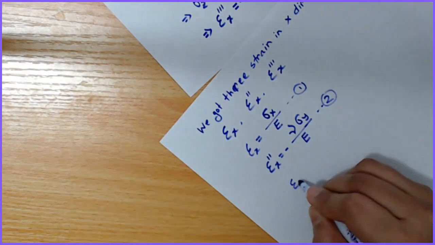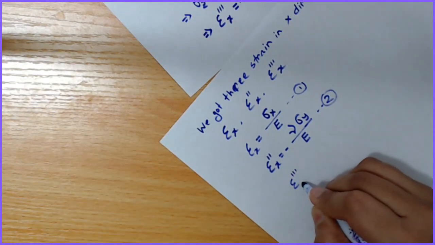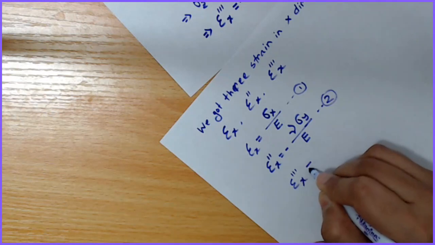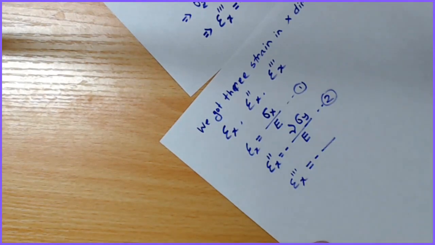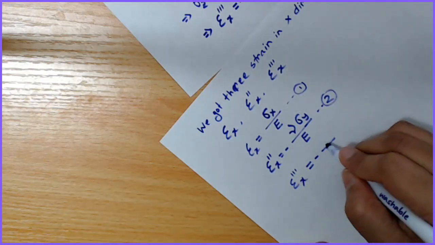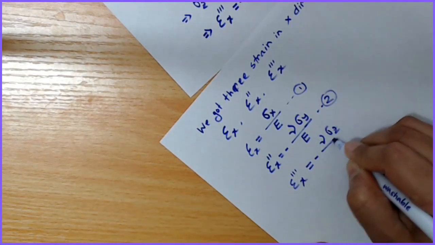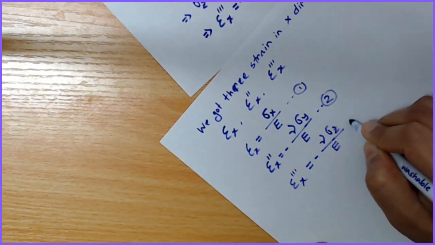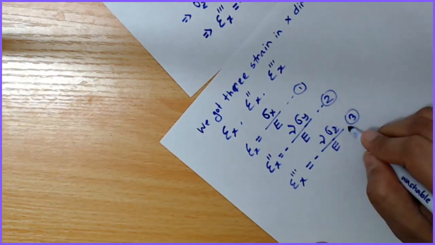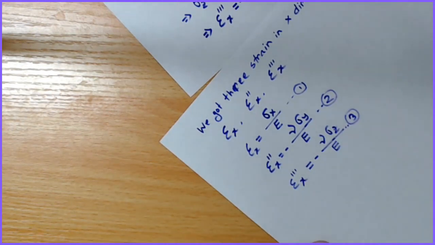And epsilon triple prime x equal to minus nu sigma z divided by E. So these are the three equations we got so far.